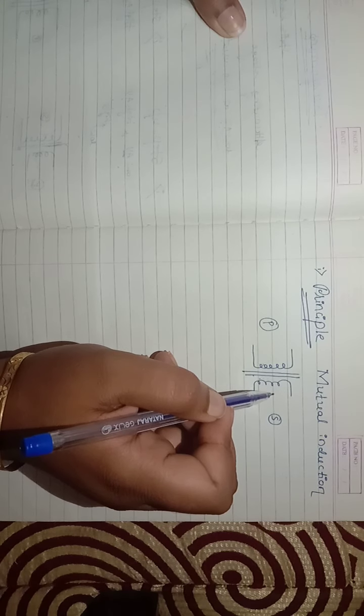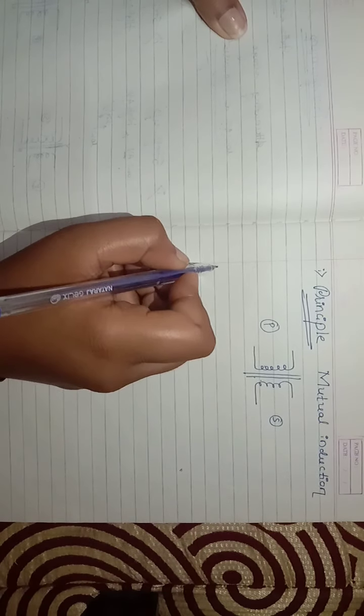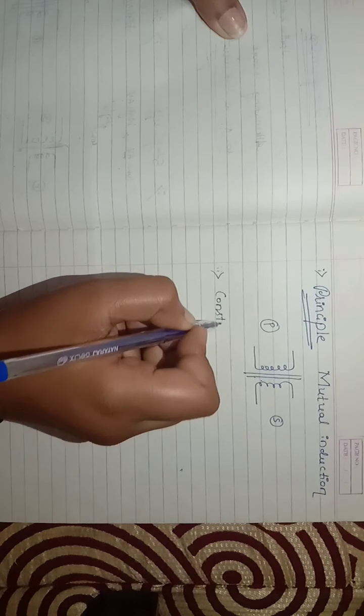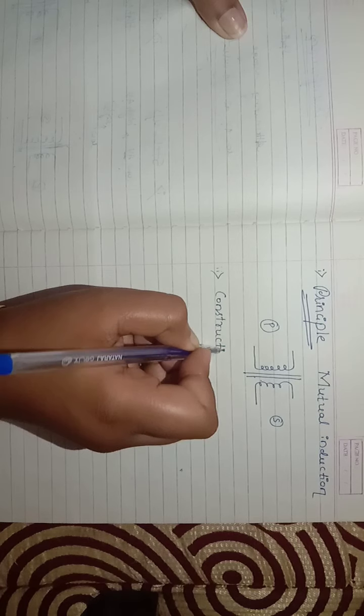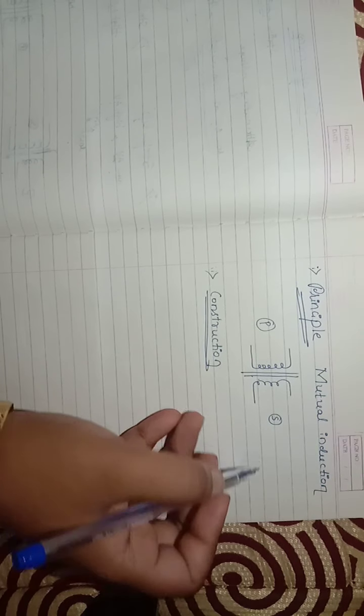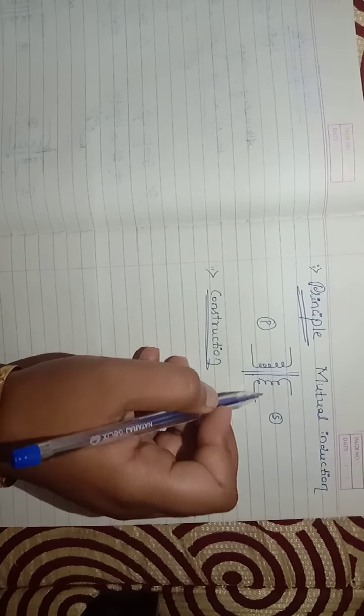So this is the principle on which transformer works. Understood? So construction also we can understand very easily. So what is the construction? As we know already, we are having the two separate coils.